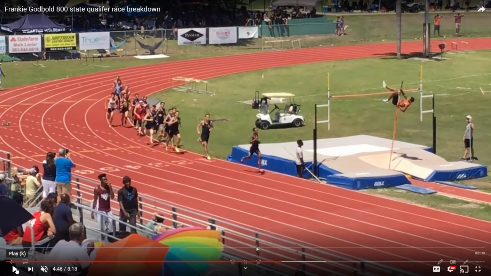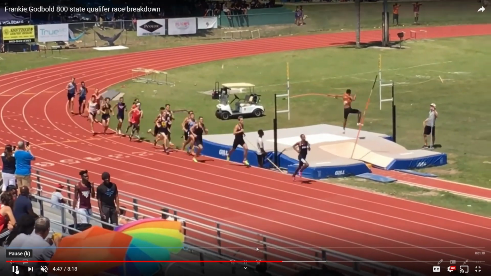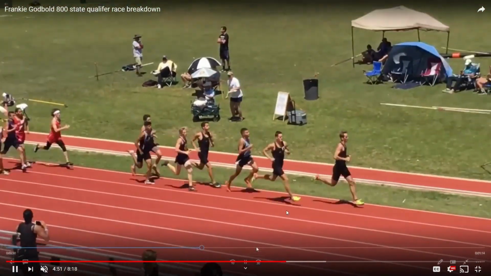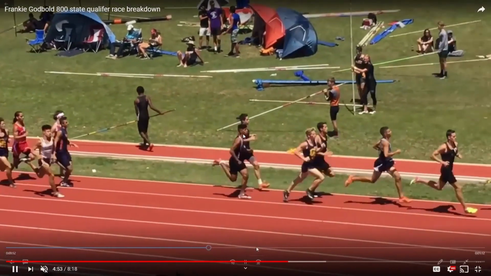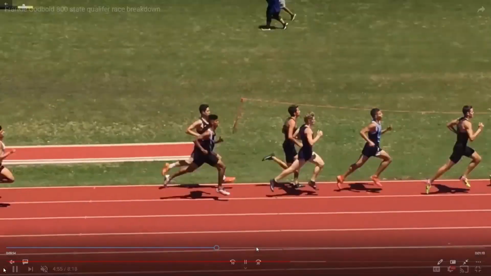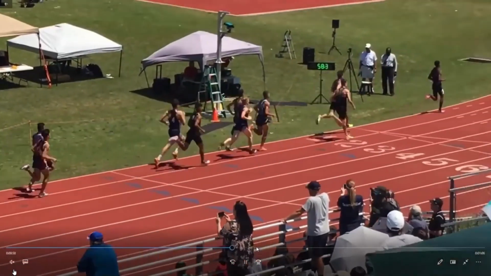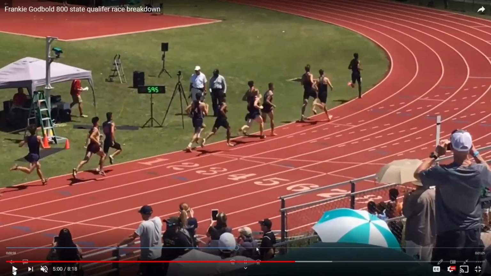Lakewood Ranch has a fantastic middle distance group, and they've actually got 2. Actually, this is the one that I should have been saying that was in Trey's race that you just saw. Frankie is right here. I believe he's in 7th or 8th place as we cross in 59 seconds. A very competitive first lap, but nothing crazy.